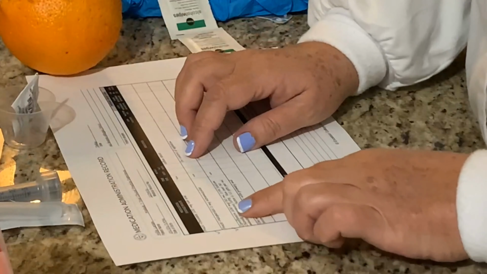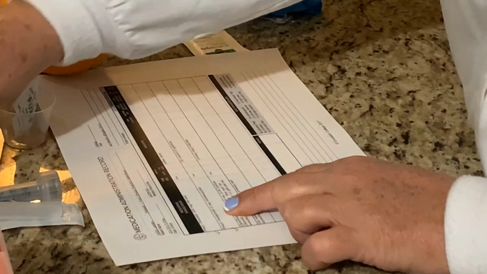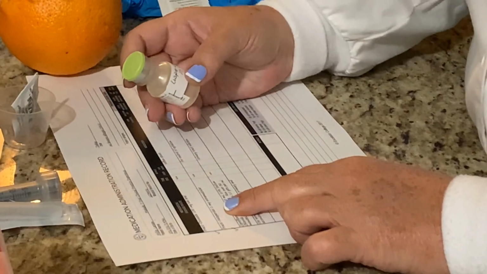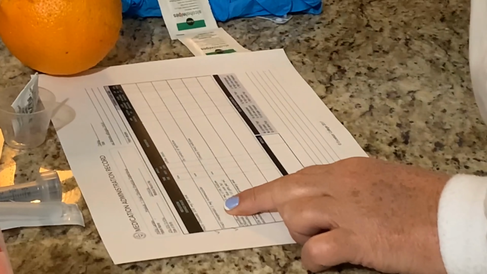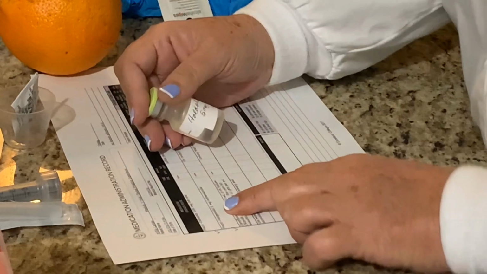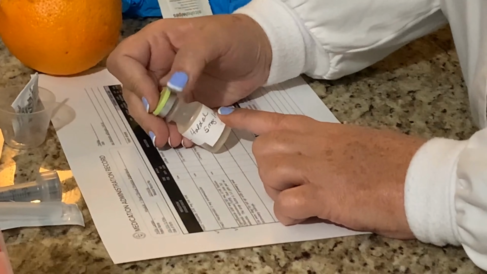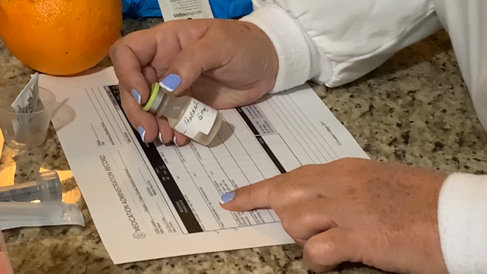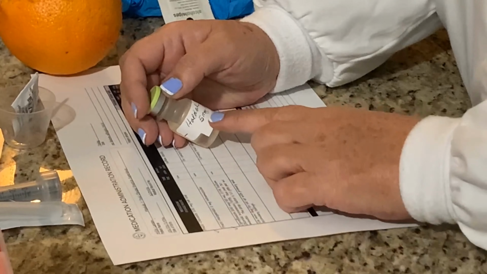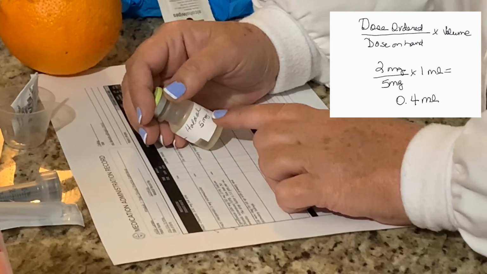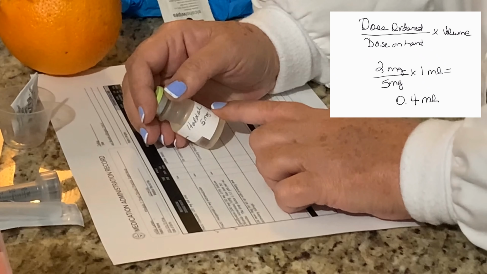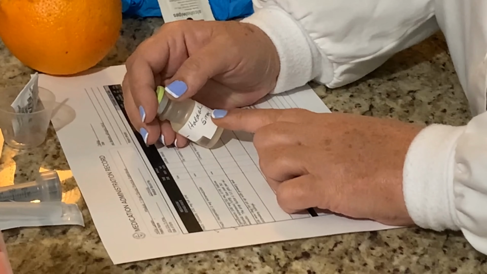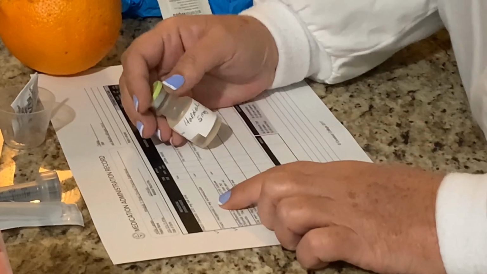Also looking at my Haldol or haloperidol. I'm going to be giving this IM. So I have my Haldol, 5 milligrams per mL, and I'm thinking to myself, I'm supposed to give 2 milligrams. So there's some math here. If I have 5 milligrams per mL, I have to do some math to figure out what I'm going to be giving. So I've done my math, and I'm going to be giving 0.4 mLs of this medication.